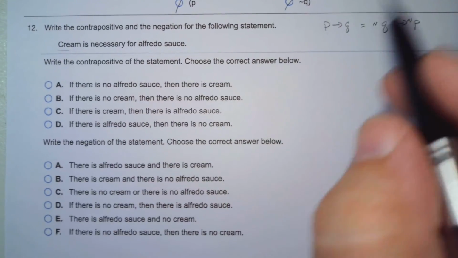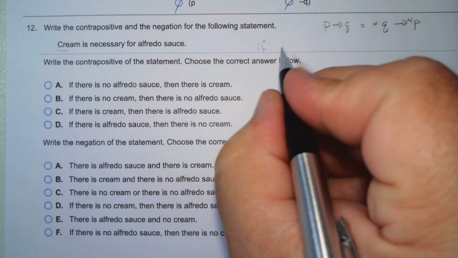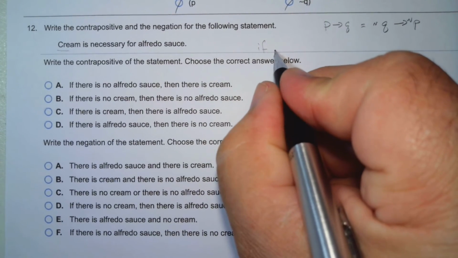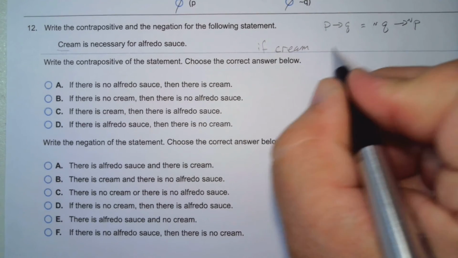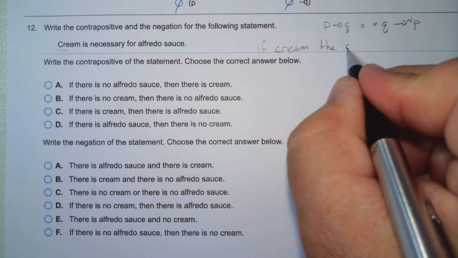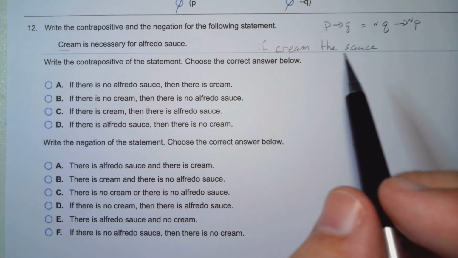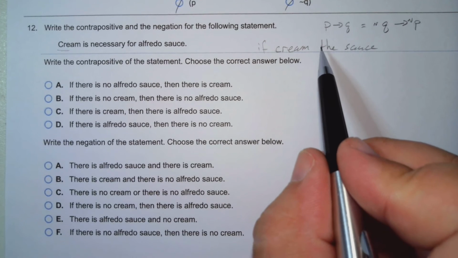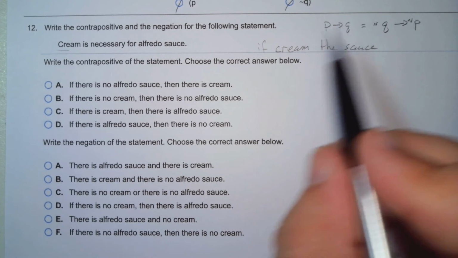Alright, so we have to put it in as a conditional statement. If cream, then sauce. So if there's no cream, then there's no Alfredo sauce.